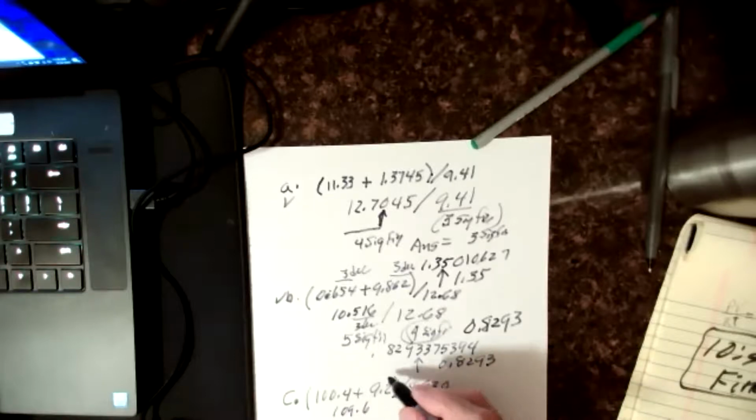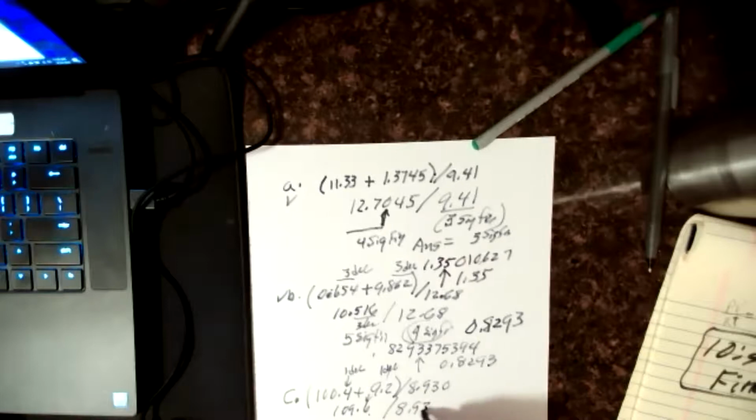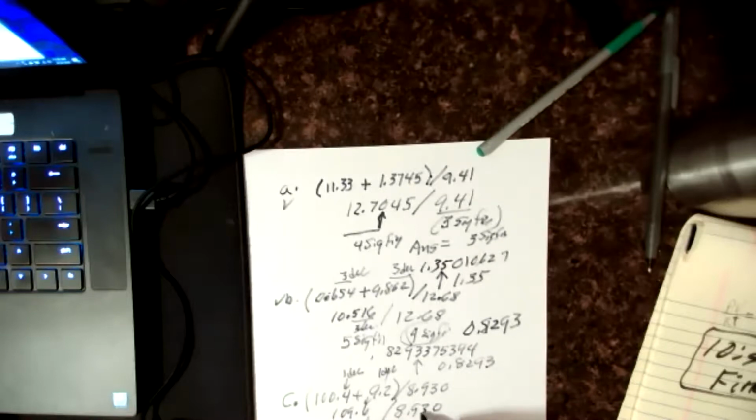I've got 1 decimal, and 1 decimal, so the answer should have 1 decimal. So that's right. But to do the division, with 8.930, I need sig figs. I've got 4 sig figs and 4 sig figs. The answer should have 4 sig figs.